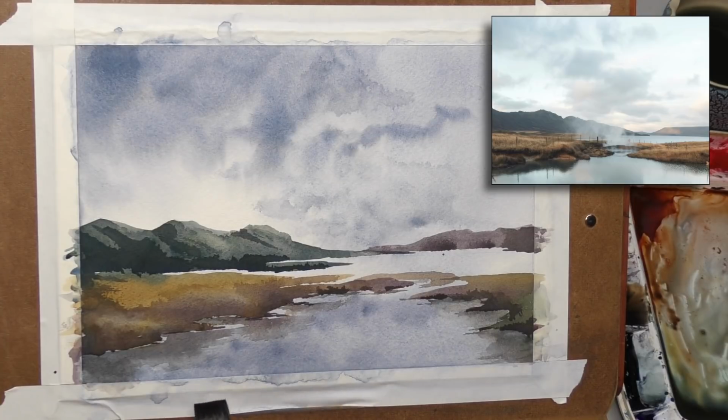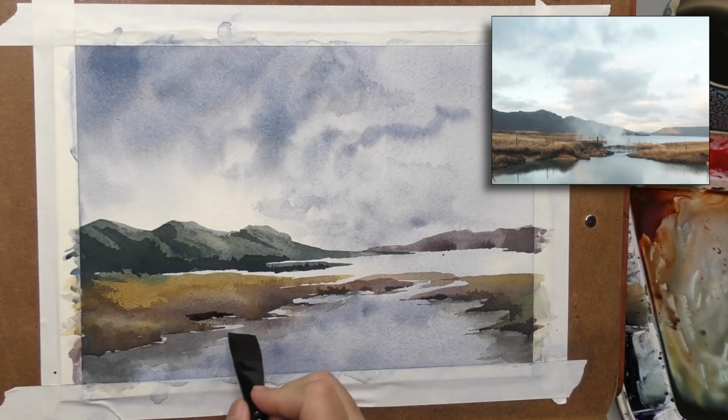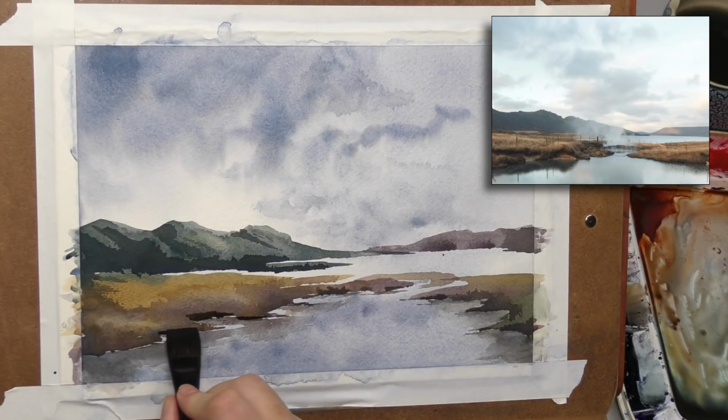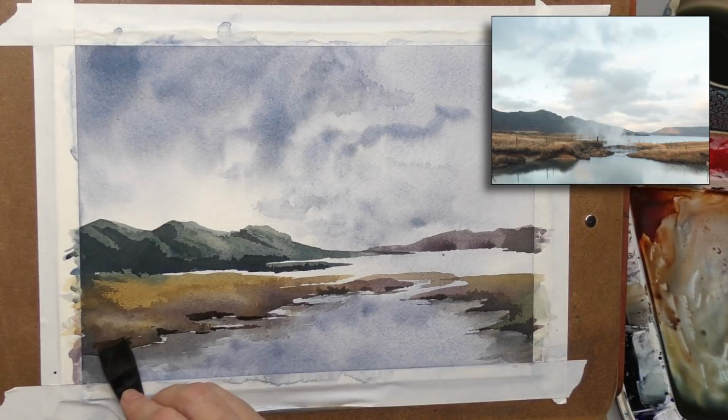All right, I am going to go back and make some of my final shoreline values here, which are going to be dark. Now, you don't want to just go and outline the shore. You want to do this selectively, organically, pat it, sort of, even patchily, I would add.